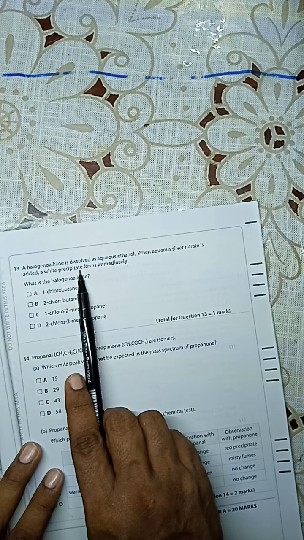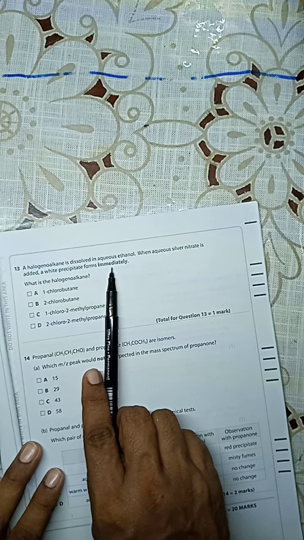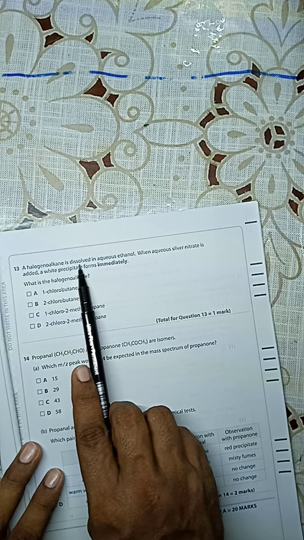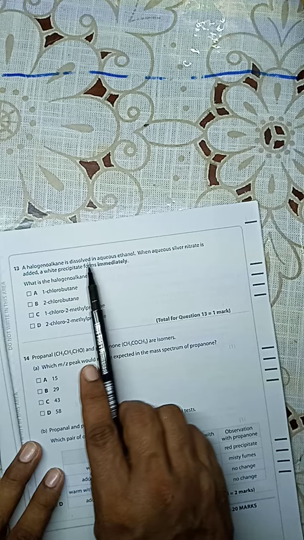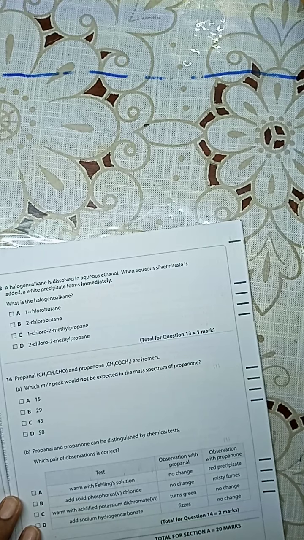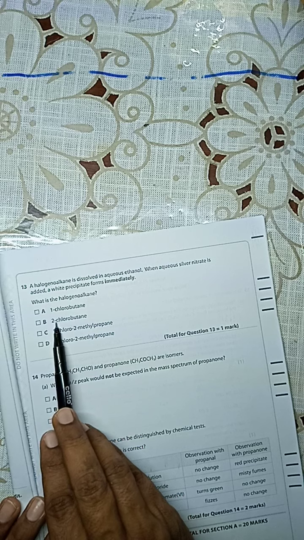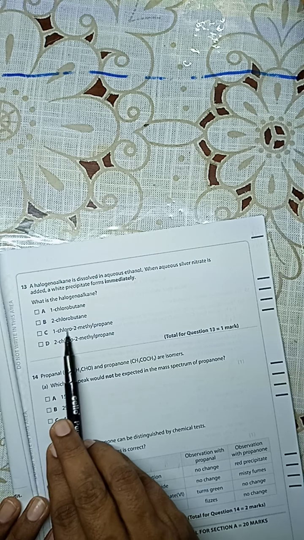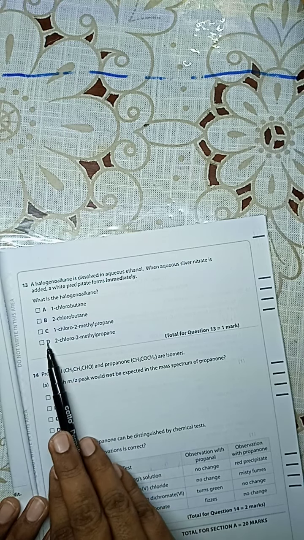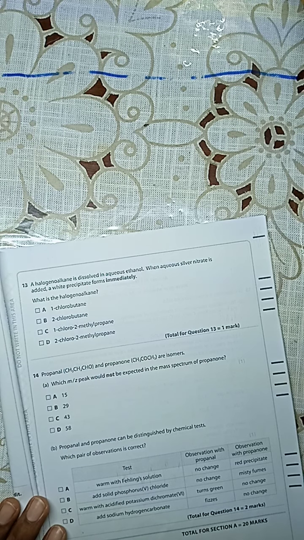Then if you have gone through the relevant theory, you should know that there should be a tertiary halogenoalkane, because it should undergo an SN1 reaction mechanism here. The first one is a primary halogenoalkane, the second one, 2-chlorobutane, is secondary, 1-chloro-2-methyl is again primary, and 2-chloro-2-methyl is tertiary. So the correct answer is D. The last one is the correct answer.